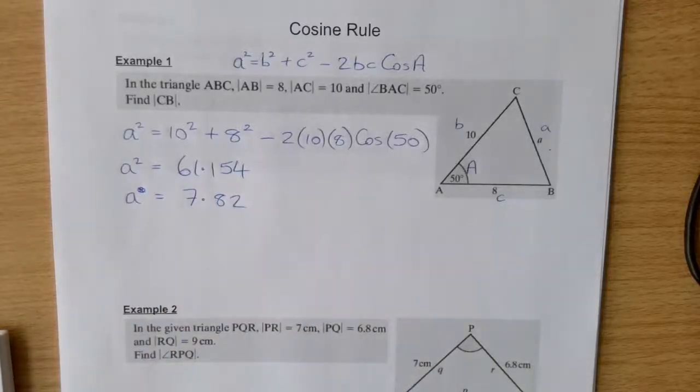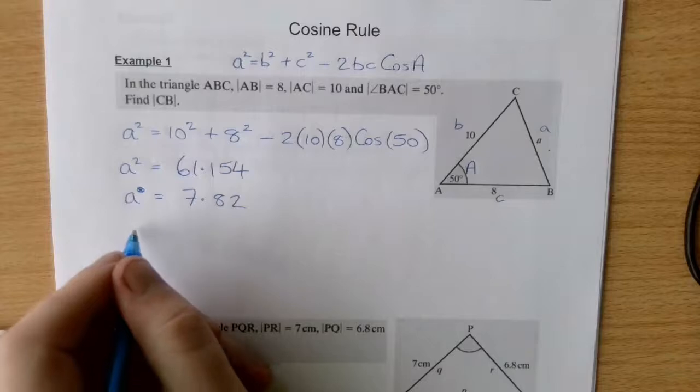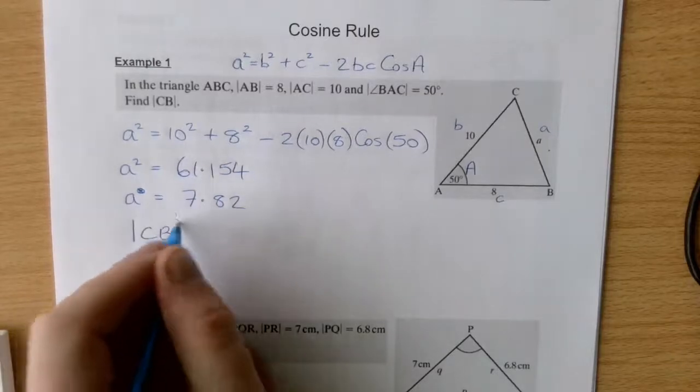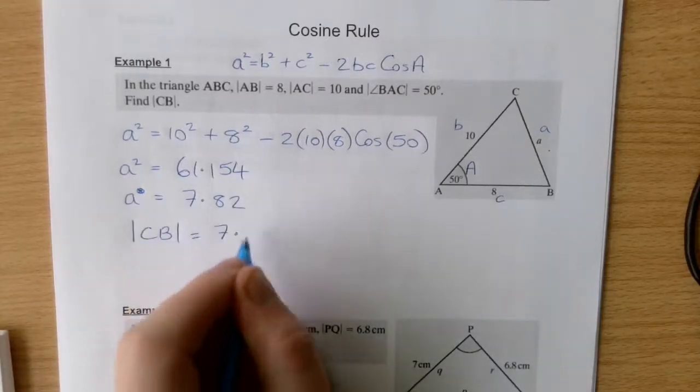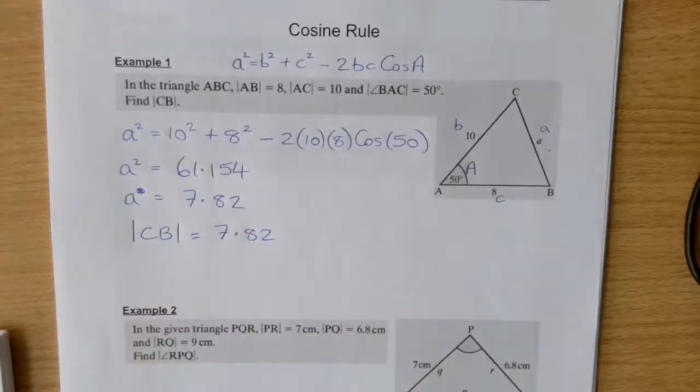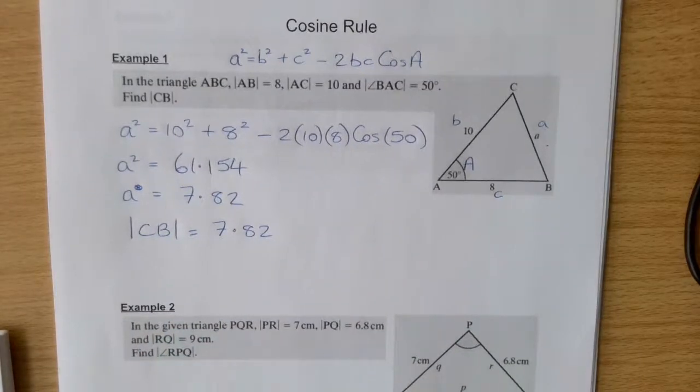Now it doesn't say what way we need to round it, so we can just leave it at that, 2 decimal places. So, it said find the length of CB, so CB is equal to 7.82. And there's no units, so we don't need to write those in either.